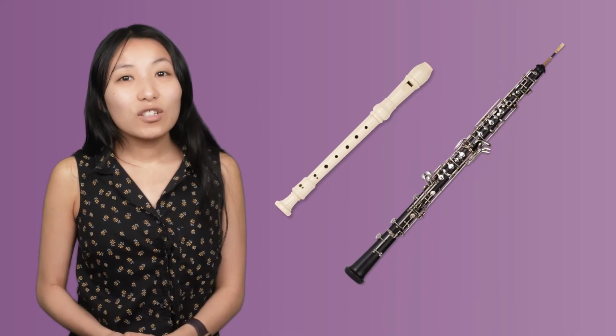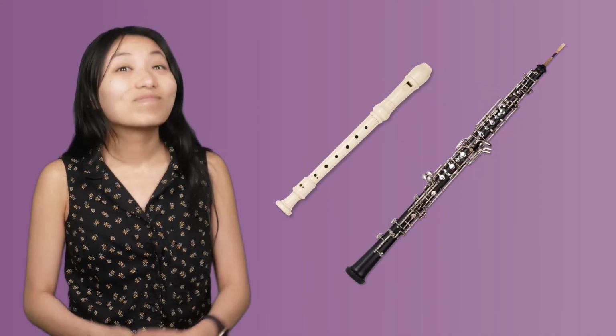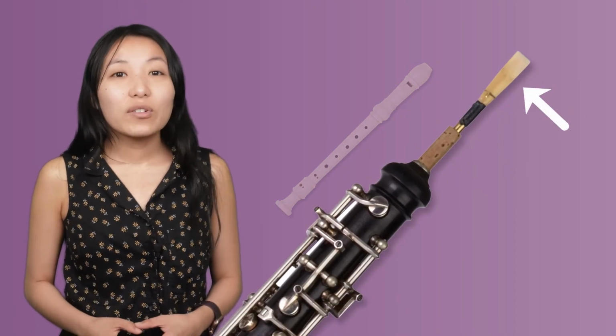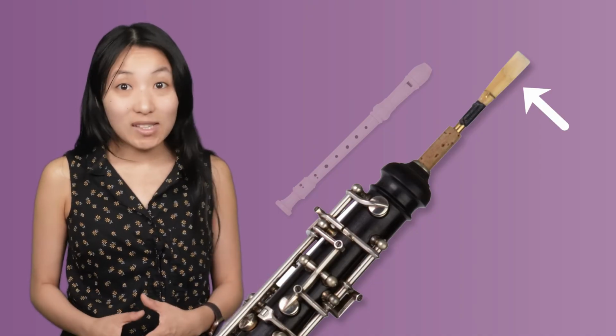Compare it to the oboe, one of the reeds. Can you think of any words to describe its timbre? It's a bit nasally, more buzzy, but still bright. Why do you think the oboe sounds so different from the recorder? It's the reed. Whether or not an instrument has a reed on its mouthpiece totally changes how it sounds.